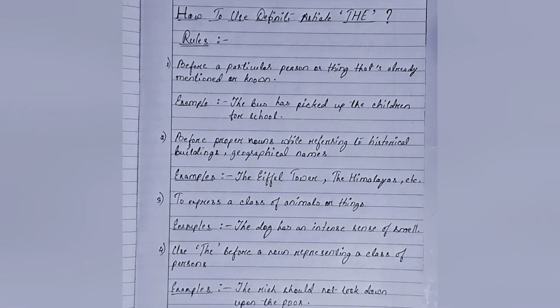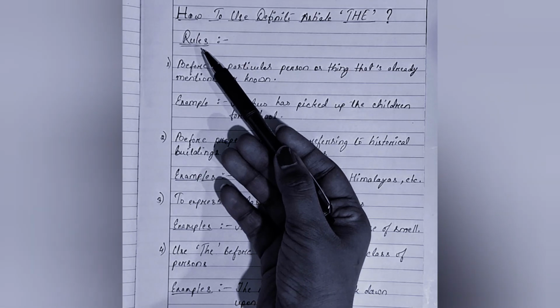Today we will understand the uses of the definite article "the": how to use it and where to use it. In the previous class we understood the rules of the indefinite articles "a" and "an", and today in class we will understand the rules of the definite article. So let's begin.